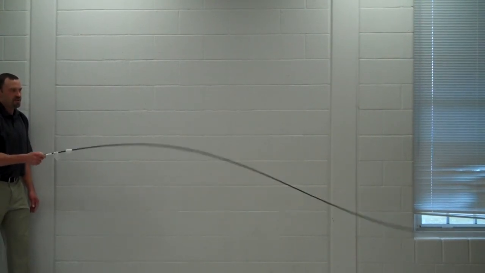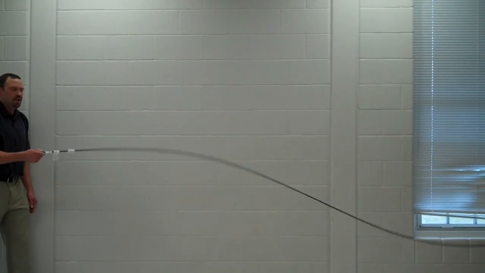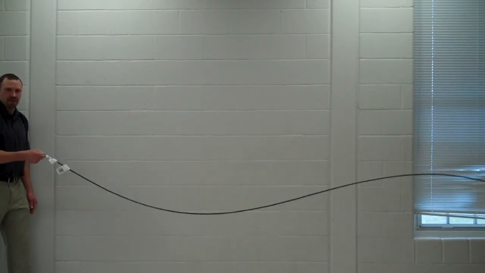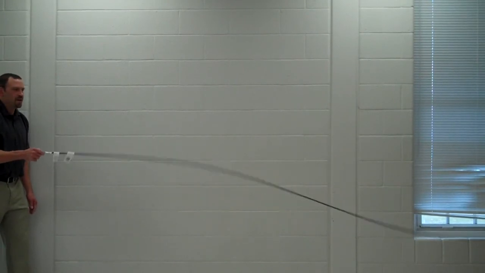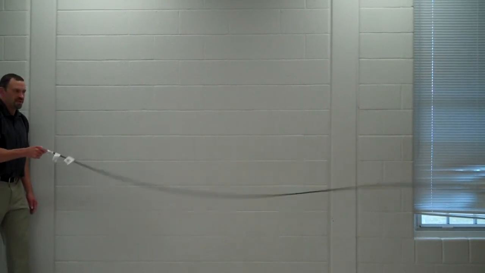Essentially what's happening here is we have destructive interference. The wave that's traveling on top and the wave that's traveling on bottom meet in the middle, and they cancel each other out, so there's virtually no displacement in the center.